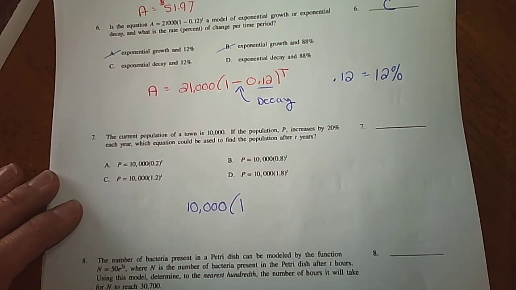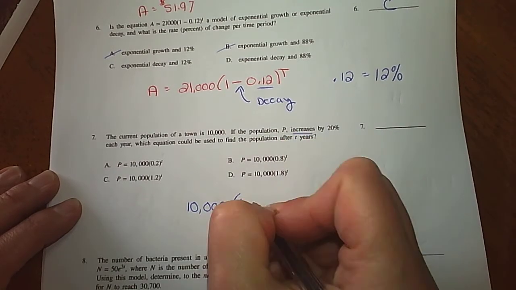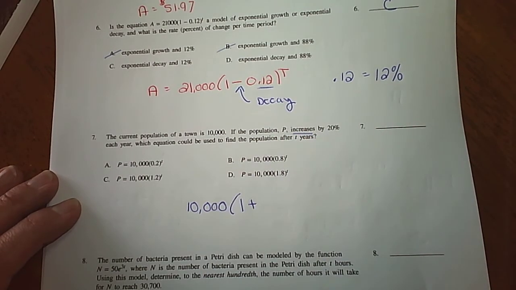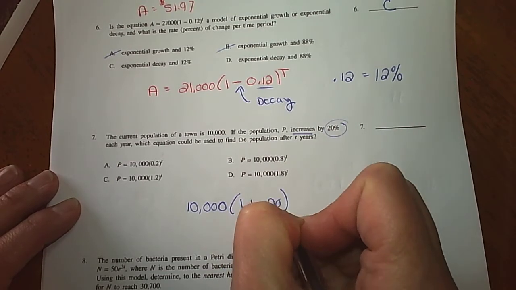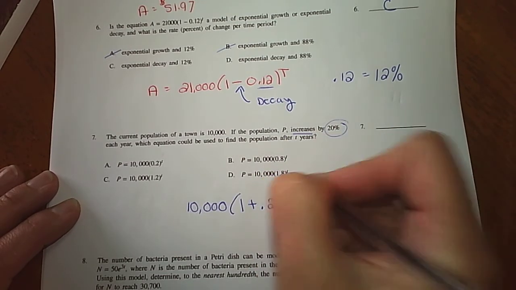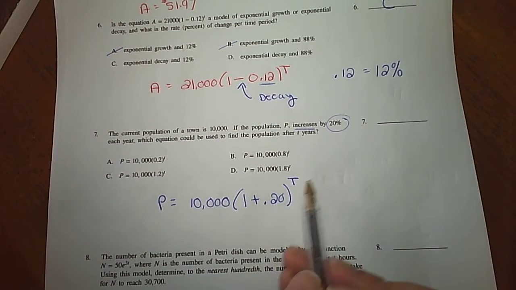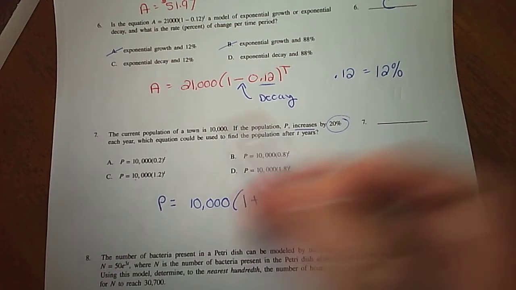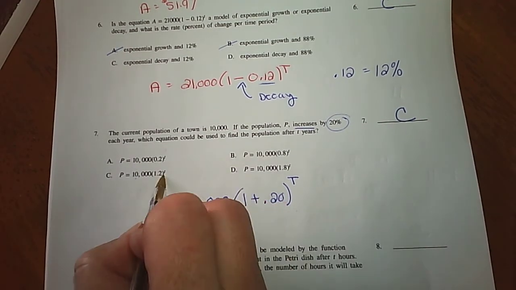Now, is it increasing or is it decreasing? Increasing. So I'm going to put a plus. 20%. So you're going to write down 0.20 in t years. And that's going to give us the population. So which of these choices would be the same as this? And that's also choice C, right? Because when you add these together, you get 1.2.